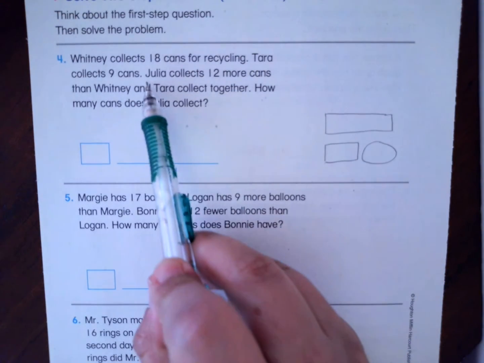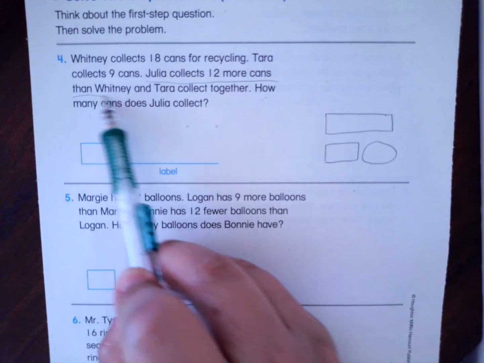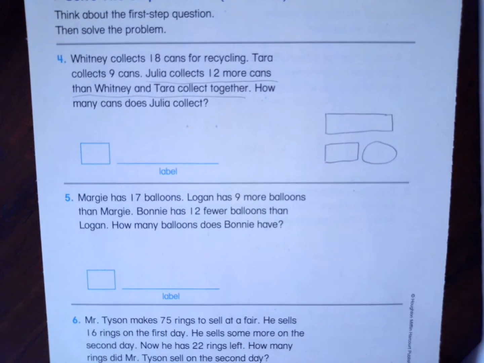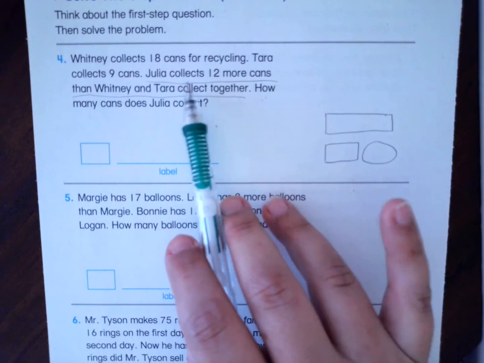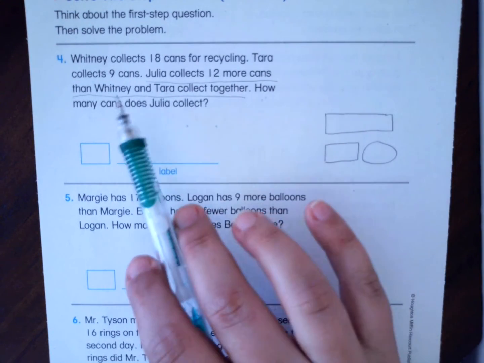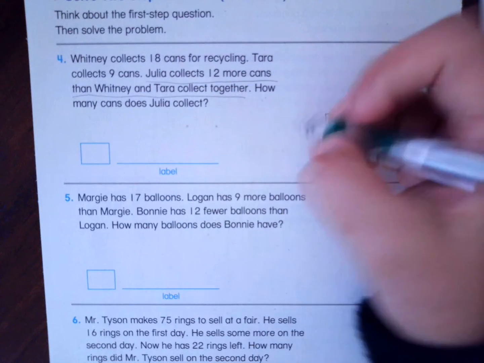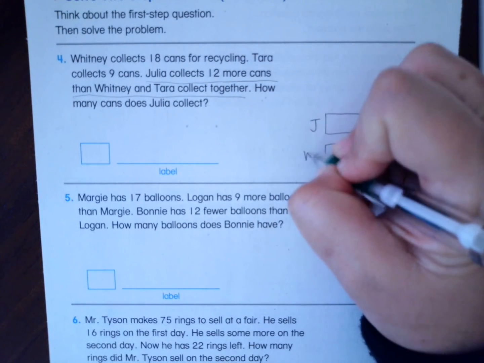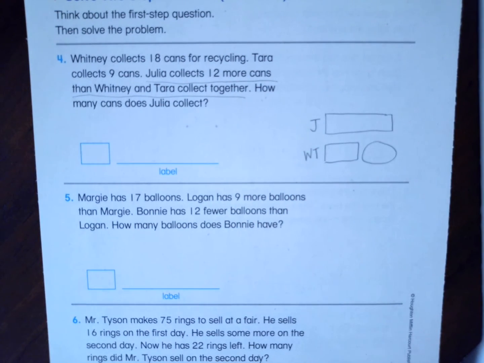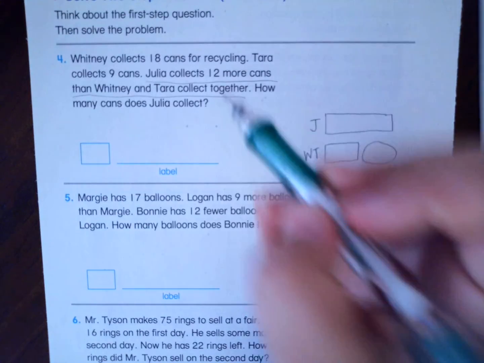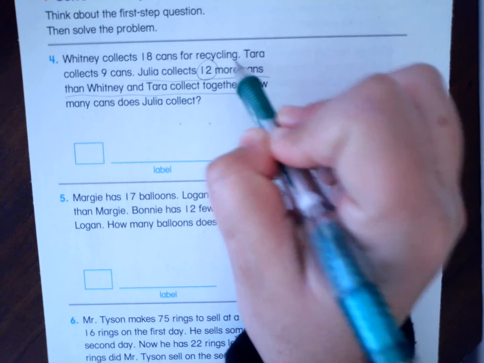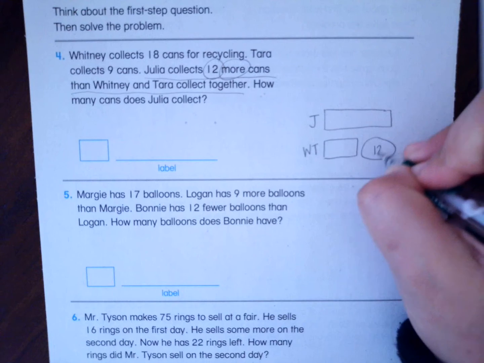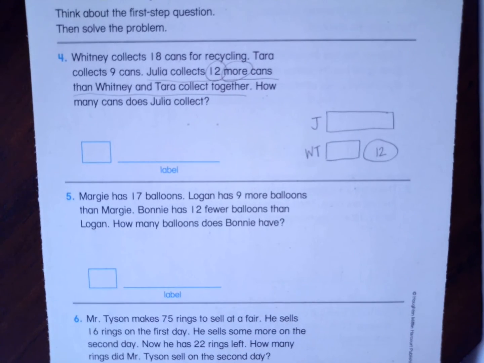Now, this sentence right here tells us how we're going to fill in our comparison bars. So first, we are going to figure out who has more. It says Julia collects 12 more cans than Whitney and Tara. So I'm going to put my J right here, and then I'm going to do a WT for Whitney and Tara. I see the number 12 and the word more, so I know that goes in here.